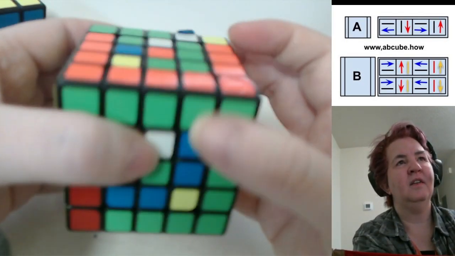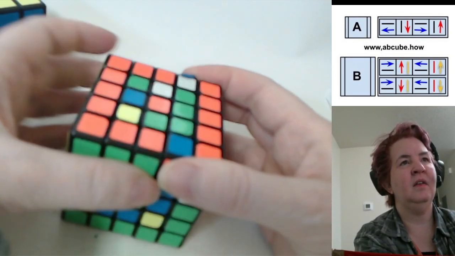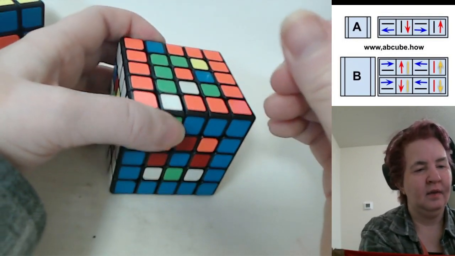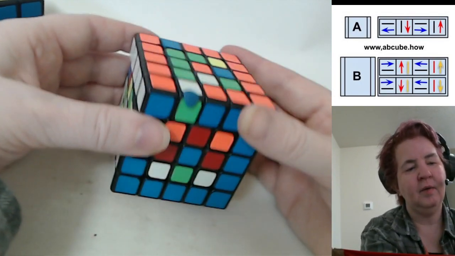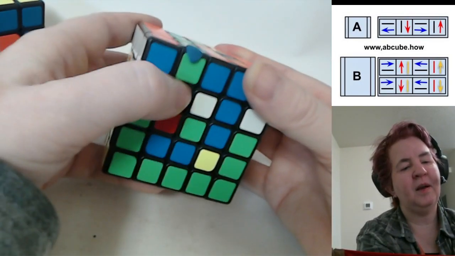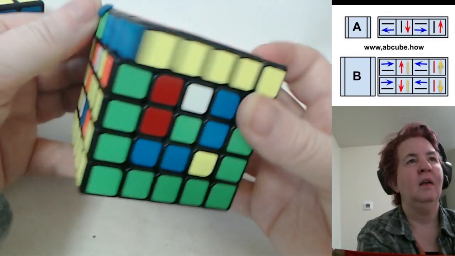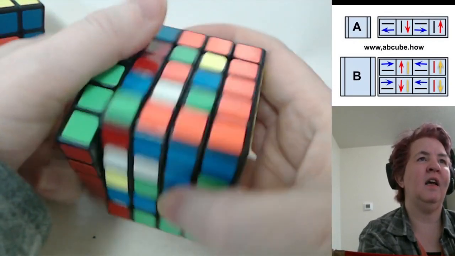Slide up, slide up, slide down, and we're looking for not the top color, okay, and now my red is face down because orange is my top now. So corners match the front, determine its direction, it's going this way, okay, slide up, slide down.